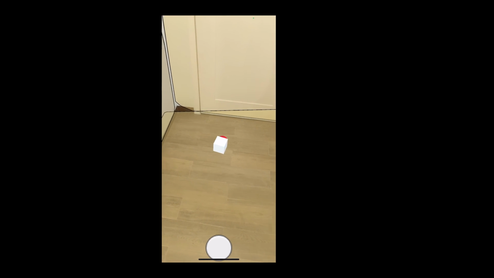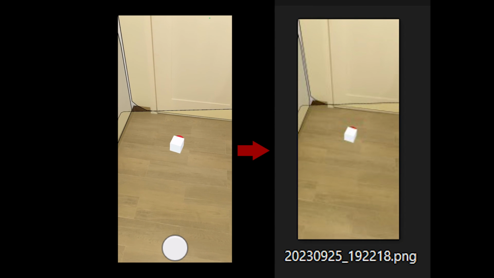If you click on the button and go to the folder location, you will find the photo.